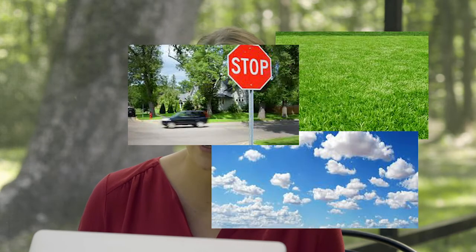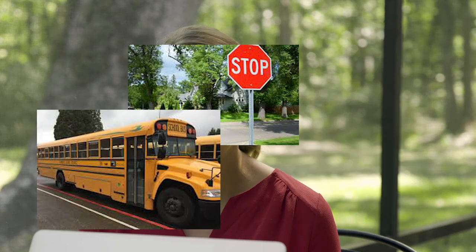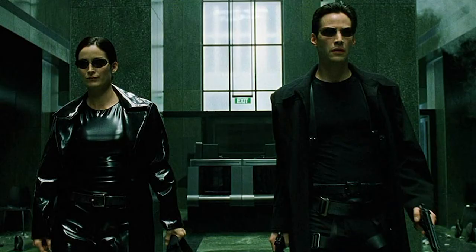Grass, sky, stop signs, school buses. We all expect these to be certain colors. So yes, in our grading, we can grade things warm and cool, or we can do monochromatic stuff like the Matrix, but we still expect skin and grass and sky, unless we're in alternate universes, to be certain colors, right? And this is not subjective.